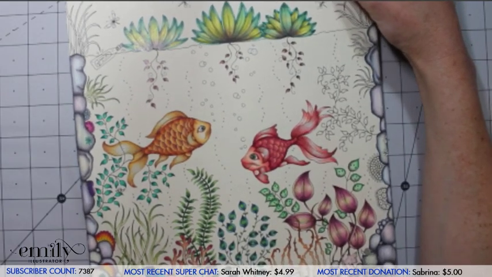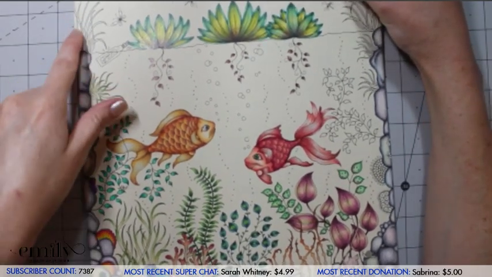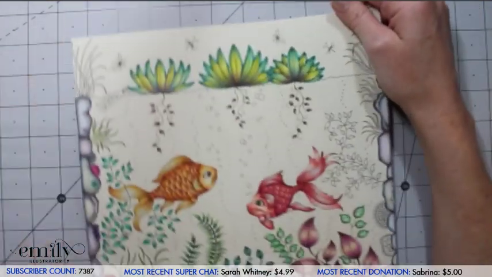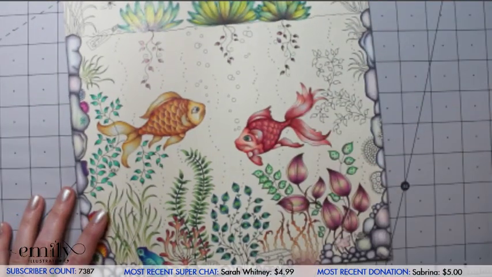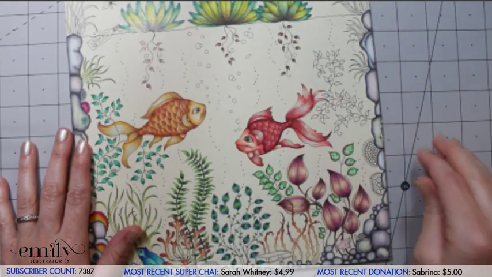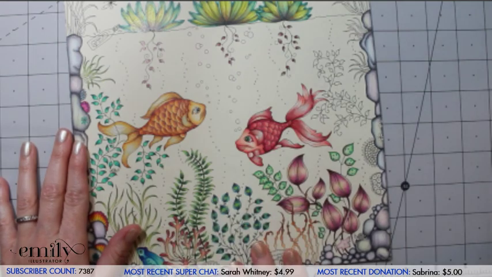So our goal today will be to finish up all of the little extras. We got some grass, message in a bottle, bugs. We got a few more leaves here. And then if there's time at the end, we're going to do the sky. And then on Monday, we're going to finish up the water.